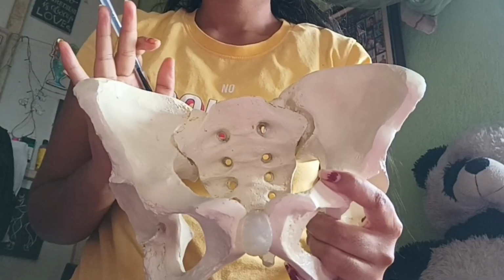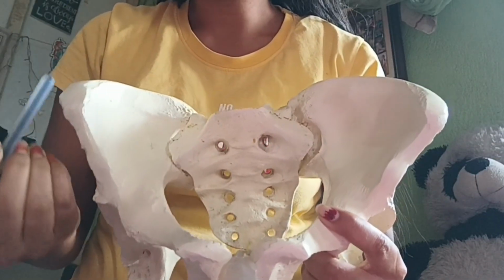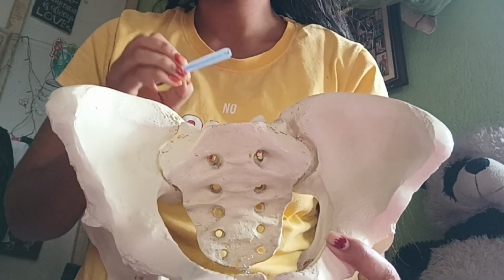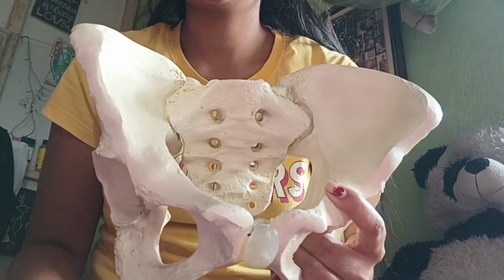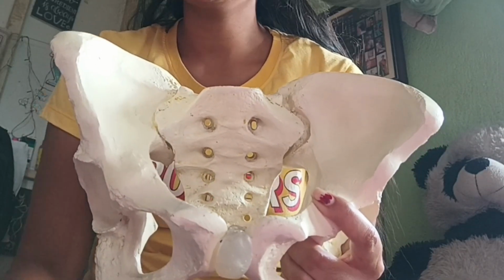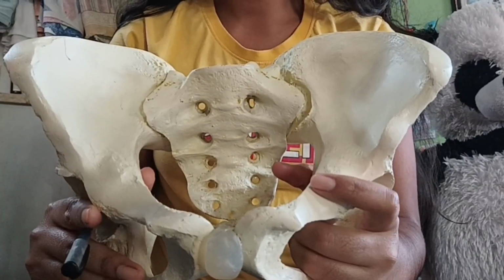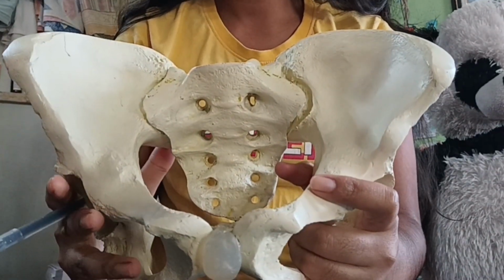This maternal pelvis is termed the pelvic girdle because it creates a connection between the axial skeletal system and the appendicular skeletal system. The maternal pelvis is a gynecoid type of pelvis, whose brim is round in structure, as you can see.